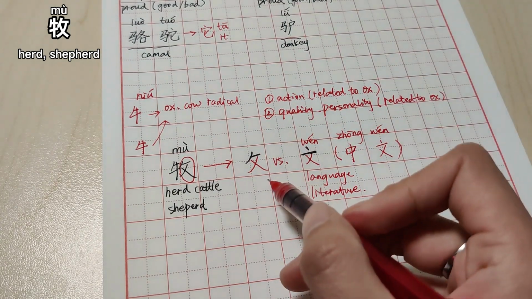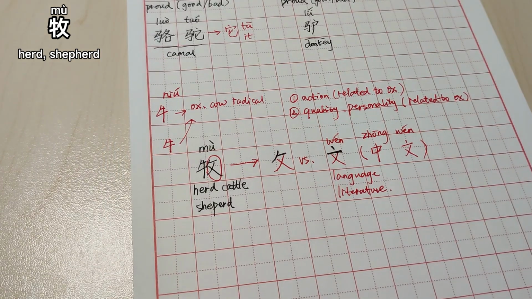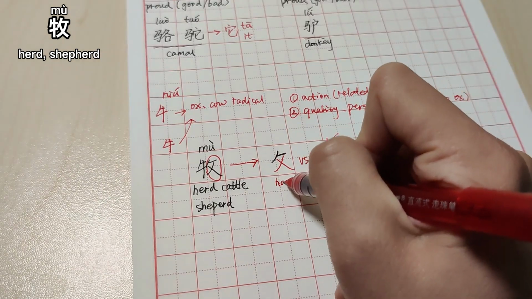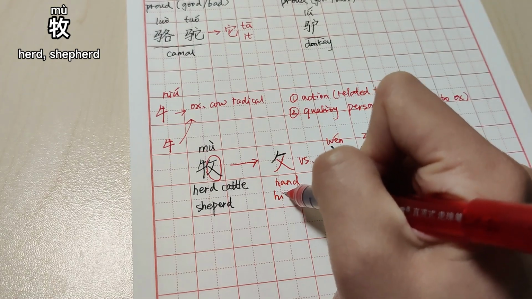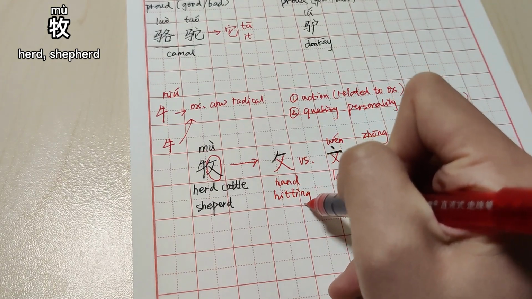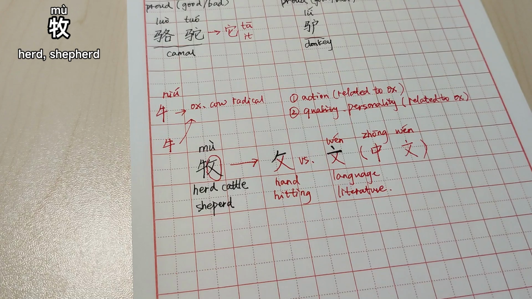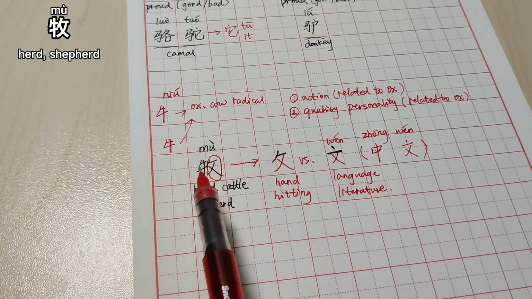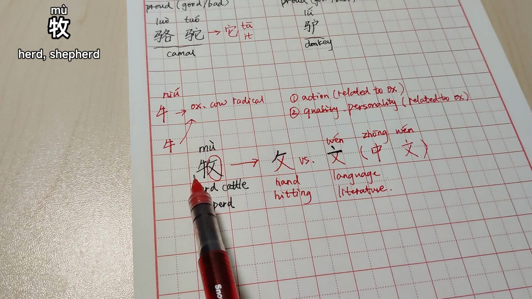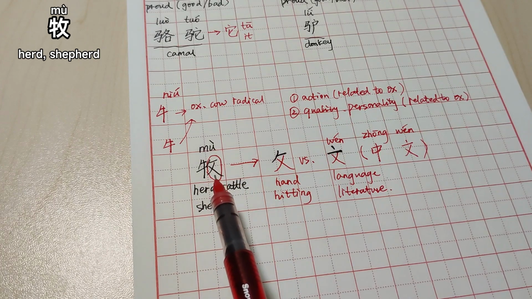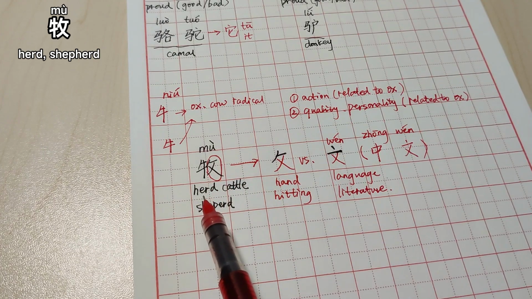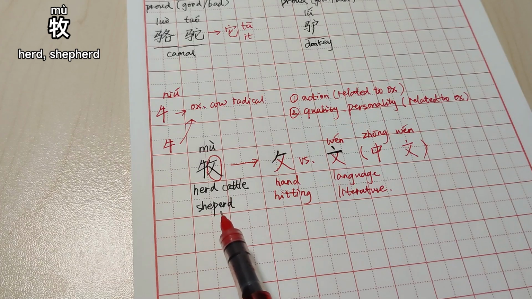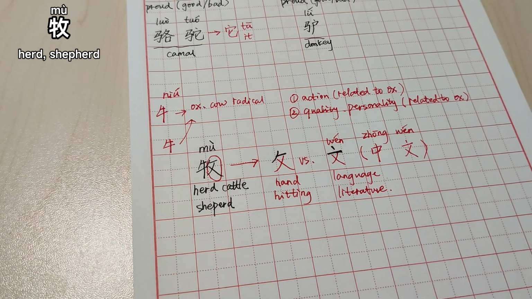And as for this one, it's related to the hand and hitting. Okay, so let's go back to the mu. So you have an ox or cow and with the hand hitting. So herd cattle, shepherd, that all makes sense.